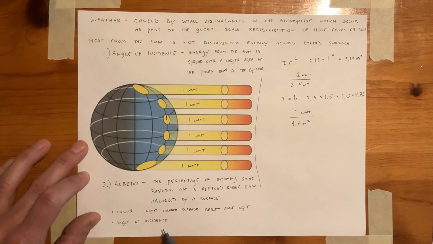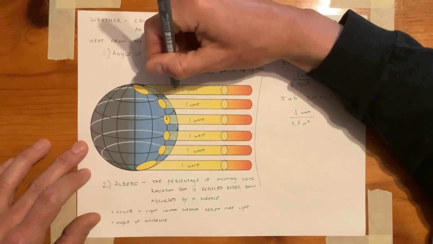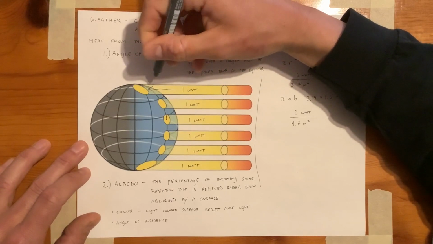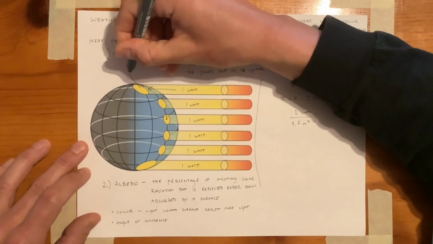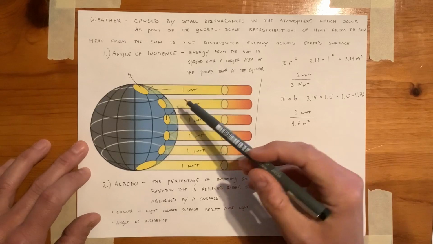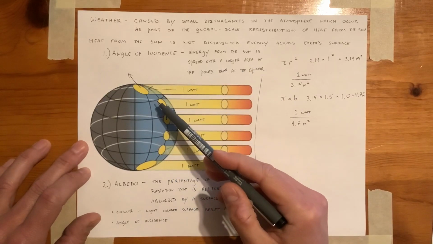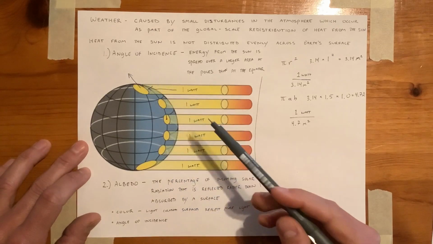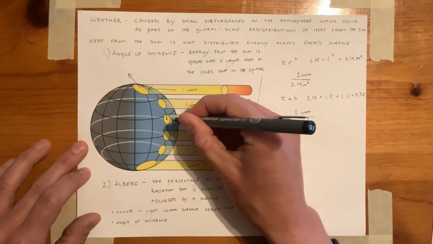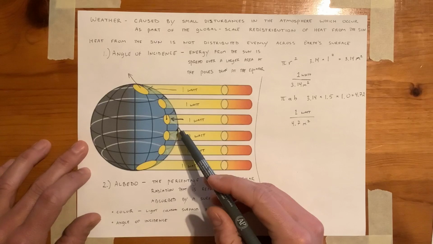Now this angle of incidence idea, you can imagine that light coming in at an angle like this to the poles is more likely to bounce off of the surface of the Earth and reflect back into space, kind of like skipping a stone off a surface. You want to have a nice low angle that the stone hits the surface of the water with. It's more likely to reflect. But then sunlight that comes in and hits dead on like it does at the equator, much more of that energy is likely to be absorbed.